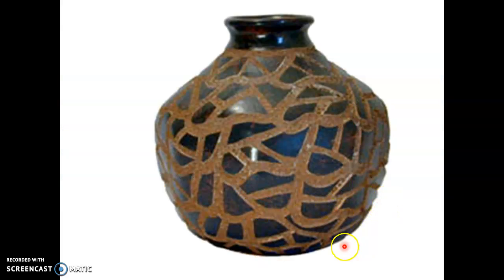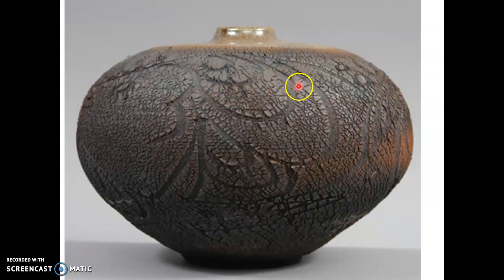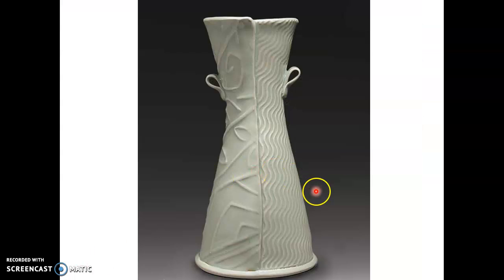This is a texture that was created when probably a coil pot and then taking something and carving out a texture all the way around. So you can do a texture that way. This one is a combination kind of texture. It's created by carving into it, and then also it's created by the type of glaze that was set on this pot. So sometimes textures are created through glazes.